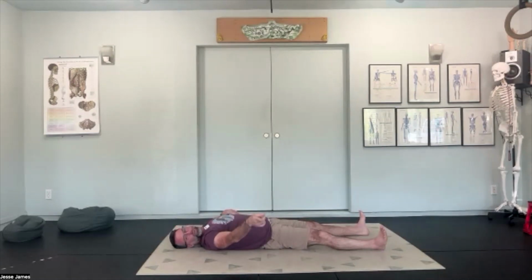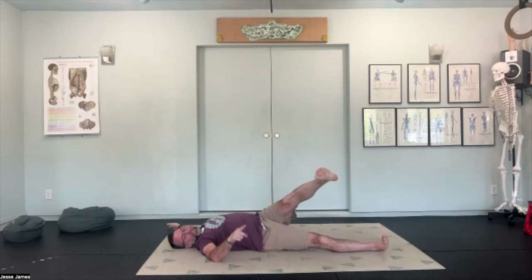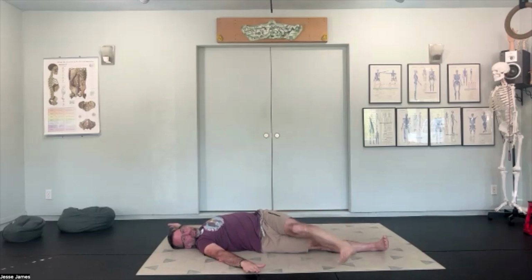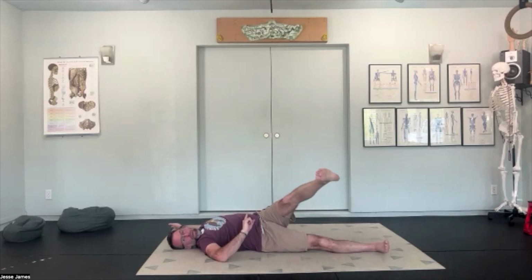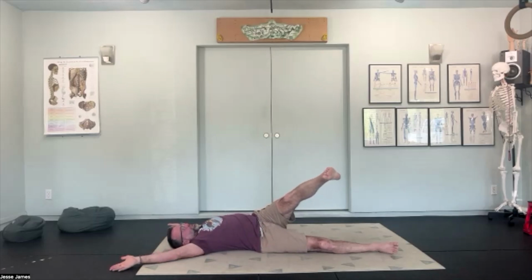Now we're going to reach across through our legs. So we can lift one leg up off the floor. I want to keep that leg elevated a little bit. I don't want to let it drop to the floor. Imagine that you're kind of reaching up onto a bed or a couch or a chair.